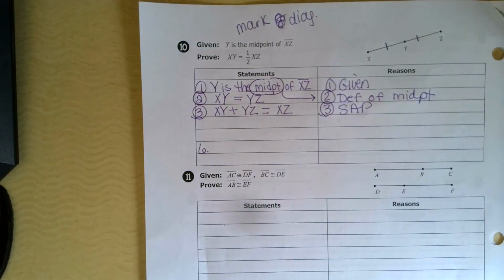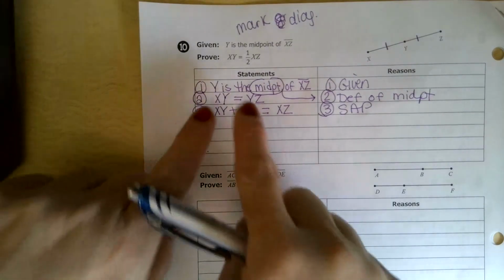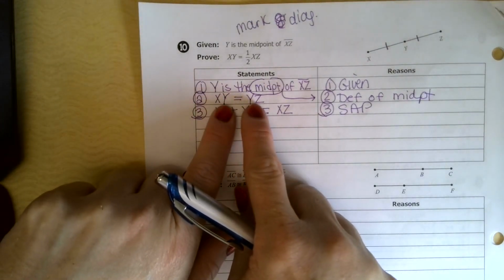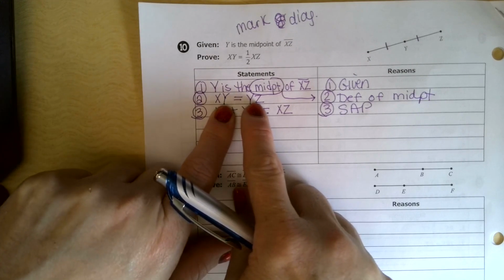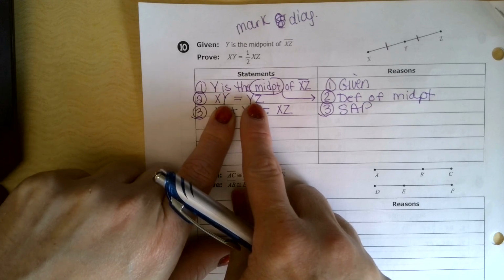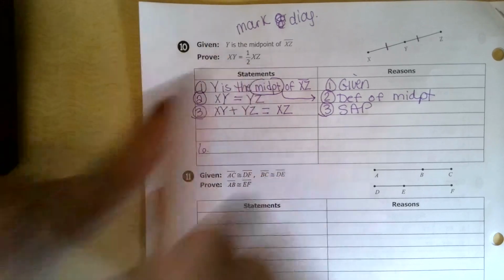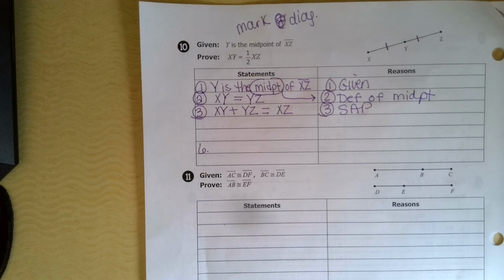Now, I don't know if you can see already what's going to happen, but I am going to make a substitution. Possibly. I'm worried about this. I keep thinking that in order to get a half, we got to have a 2 somewhere. We got to double it so we can divide by it. So let's see. What if I do 2XY equals XY plus YZ?